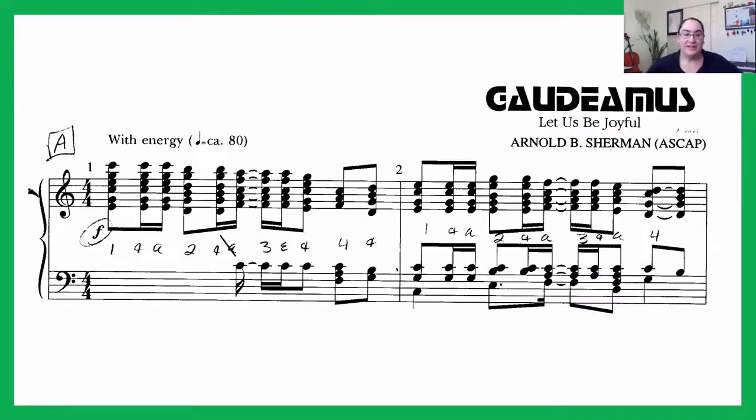So if we're looking at this piece, this is called Gaudeamus by Arnold Sherman. I love this piece as well. This looks crazy at first glance. What have we got going on here? What kind of information can we pull out of this piece? Well, if we look at our time signature, this is a piece in 4/4. That's good, I like the time signature. It's pretty common. With energy, okay, so that means it's not slow. And it looks like I've got 16th notes. I'm going to subdivide into 16th notes because those look like the predominantly smallest rhythmic block.